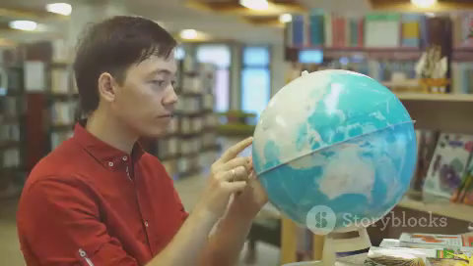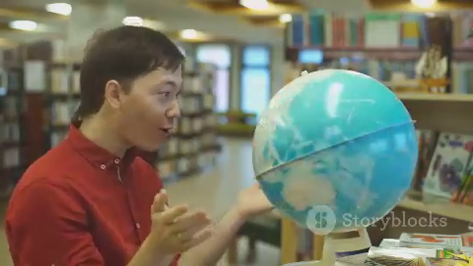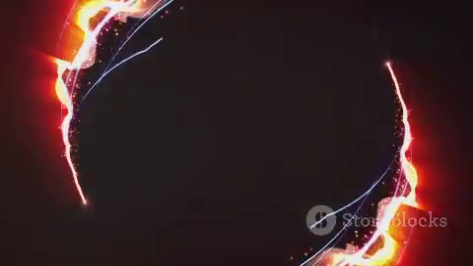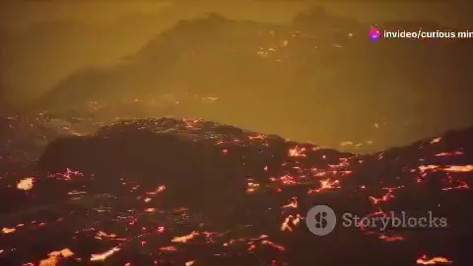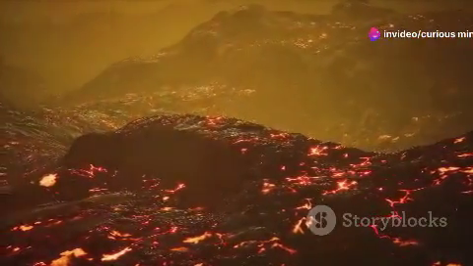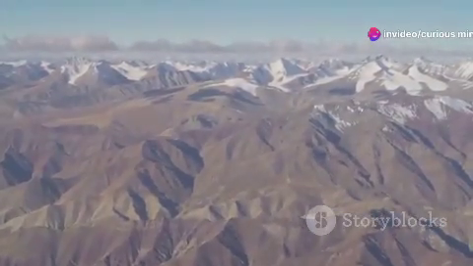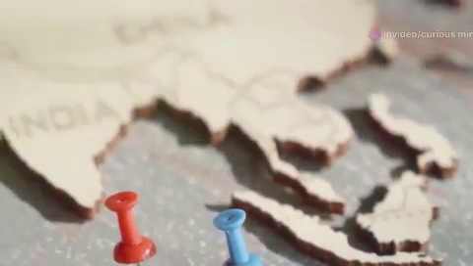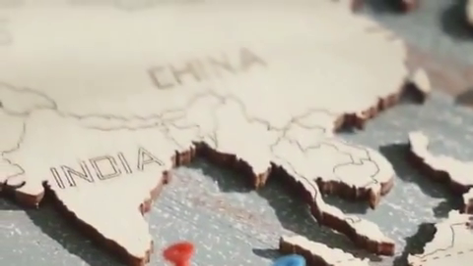Section 4. Real-world examples of plate boundaries. The Ring of Fire is a major area of convergent boundaries. Many volcanoes and earthquakes happen here. The Himalayas are an example of a convergent boundary. The Indian Plate is colliding with the Eurasian Plate.